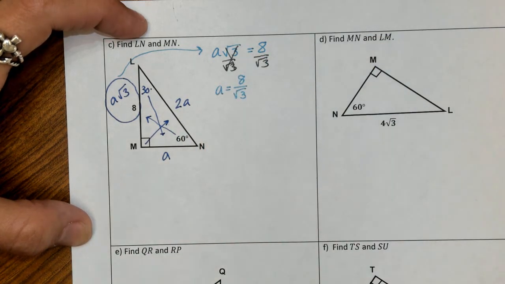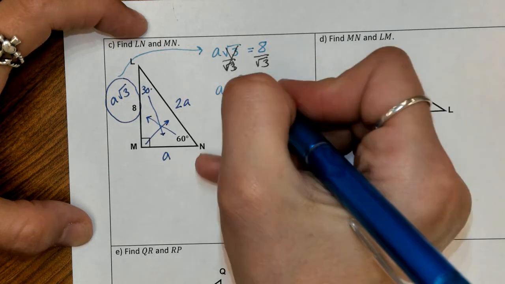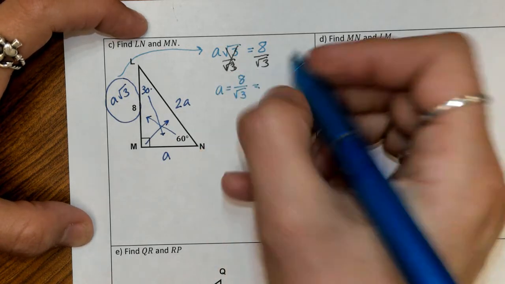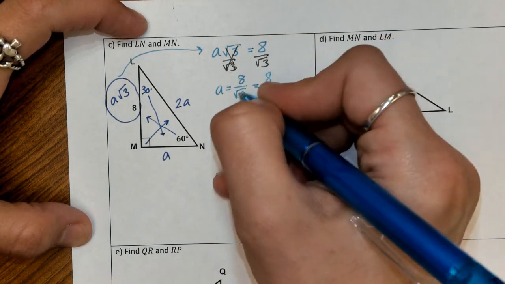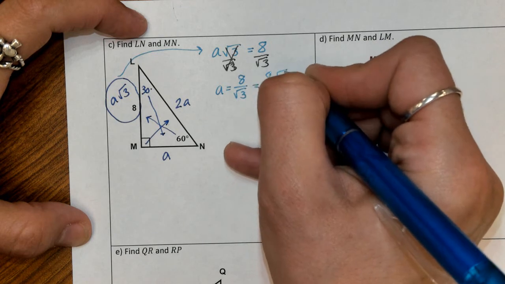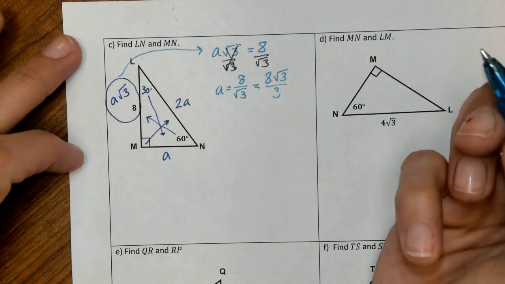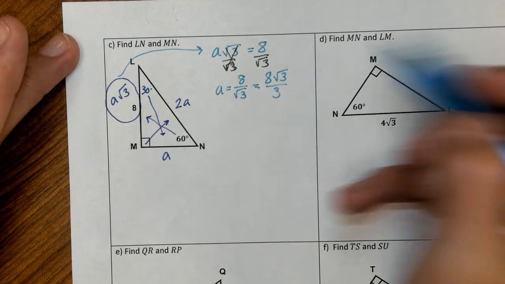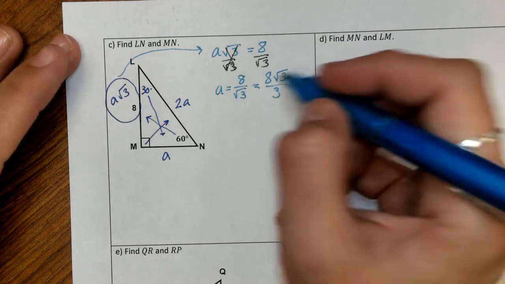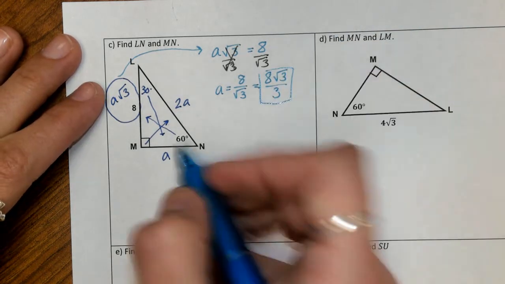Can't have that radical in the bottom. So we could take this and shove it and leave it. We have that 8, shove that square root of 3 up to the top, and leave that 3 on bottom by itself without the radical. And we're done. We can't simplify 8 over 3. So this is what A is going to equal.